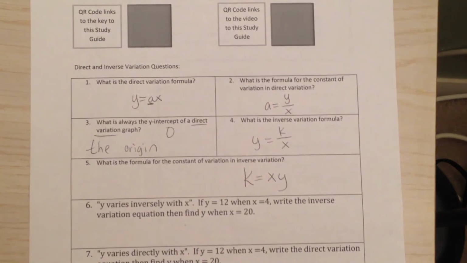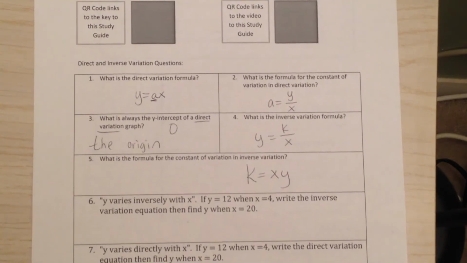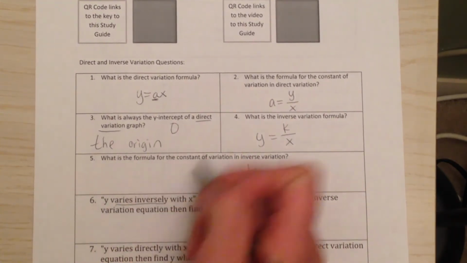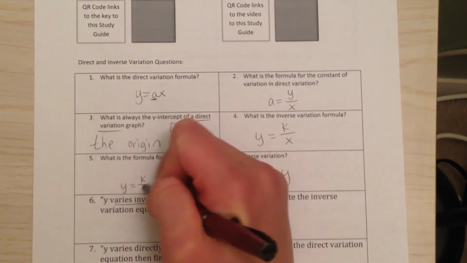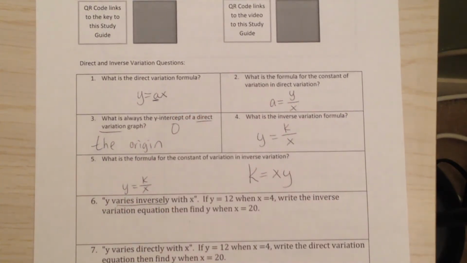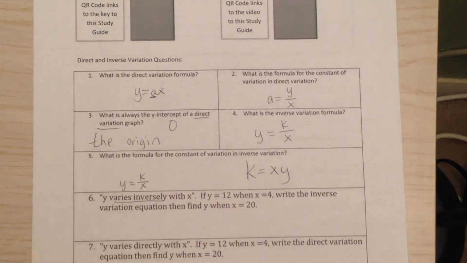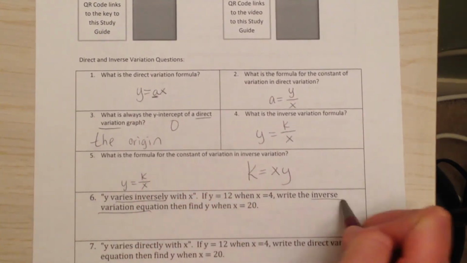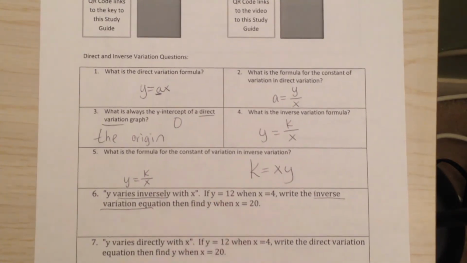For number 6, we are told y varies inversely with x. So right away, I need to be thinking our inverse formula because it says varies inversely. Immediately when you see something like that, write y equals k over x. It says if y is 12 when x is 4, write the inverse variation equation. So that's part 1. Part 2 says then find y when x is 20.